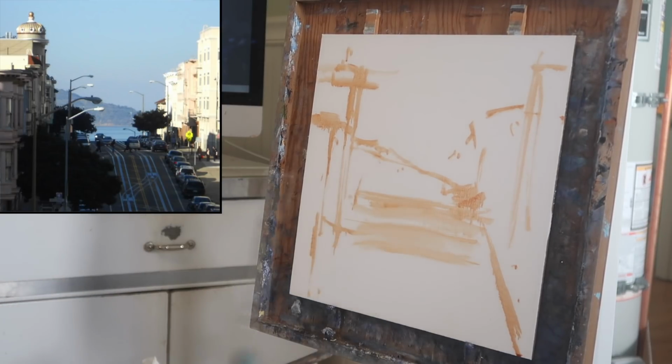Now I'm looking for the top of the road, which I think is probably about... Maybe that seems right. Something like that. And then there's a second level of the road, or the bend in the road right here.